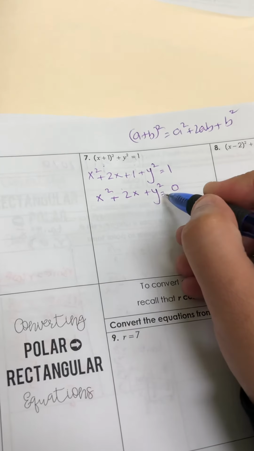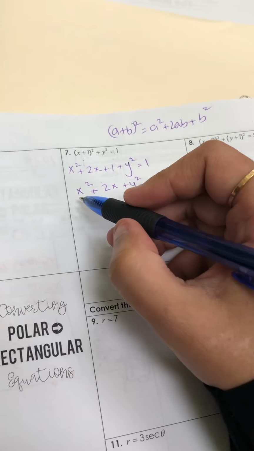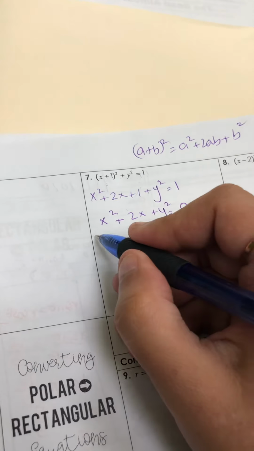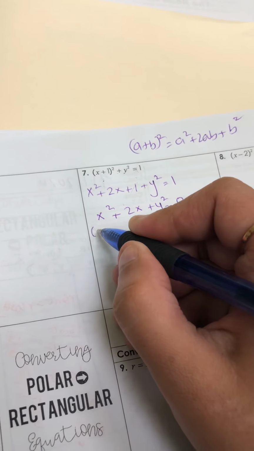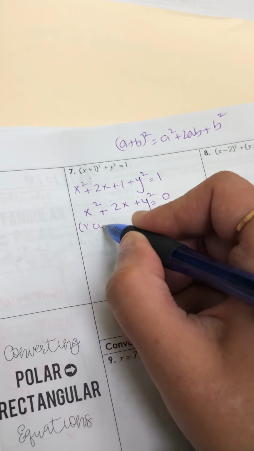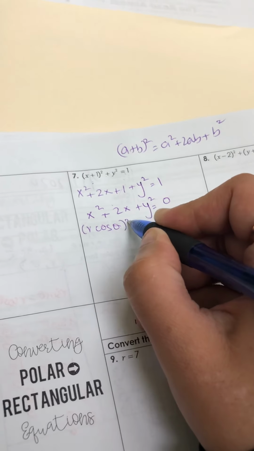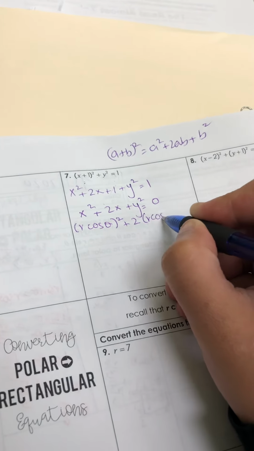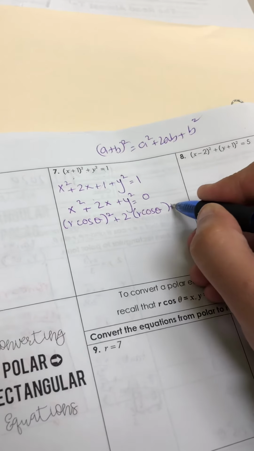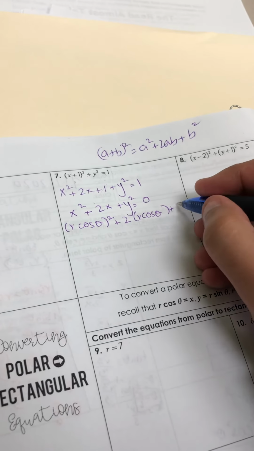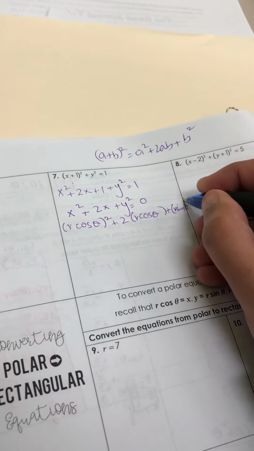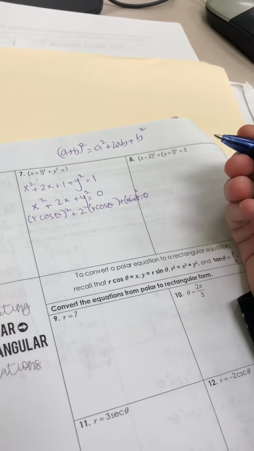Now here at this point, I'm going to replace x and y. So I will need enough space. r cos theta squared plus 2 times r cos theta plus r sine theta whole squared equals 0.